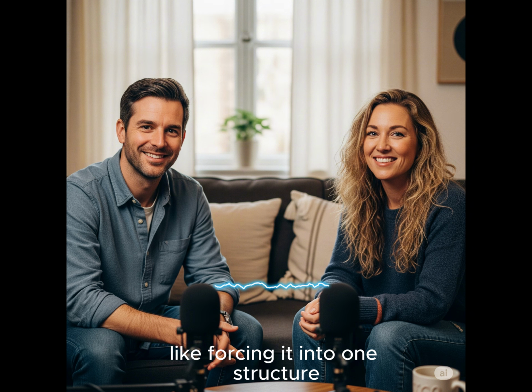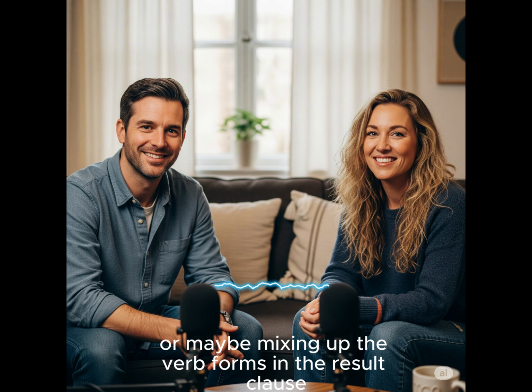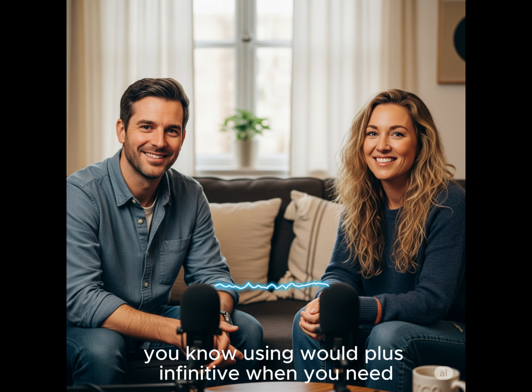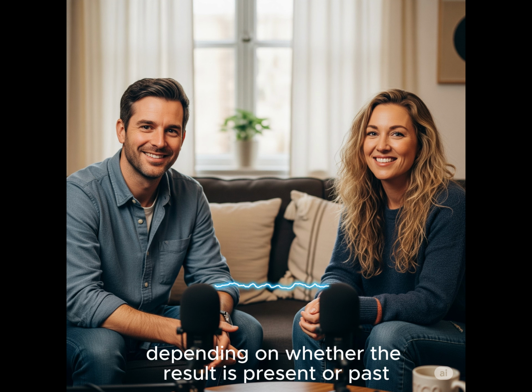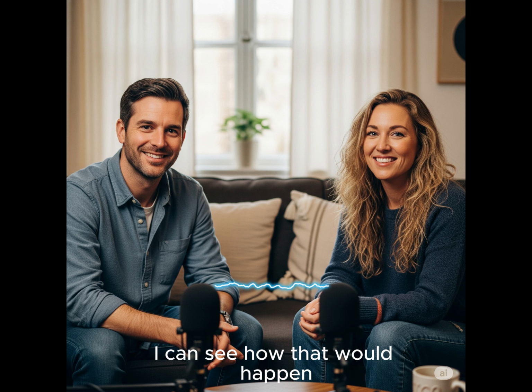Right, like forcing it into one structure. Yeah, or maybe mixing up the verb forms in the result clause. You know, using would plus infinitive when you need would have plus past participle, or vice versa, depending on whether the result is present or past. I can see how that would happen.